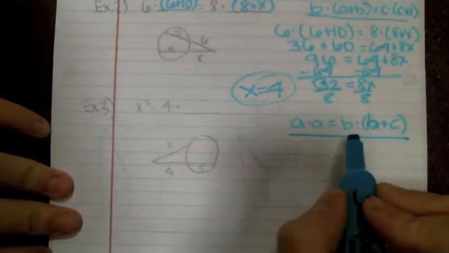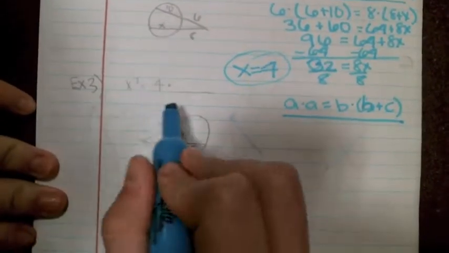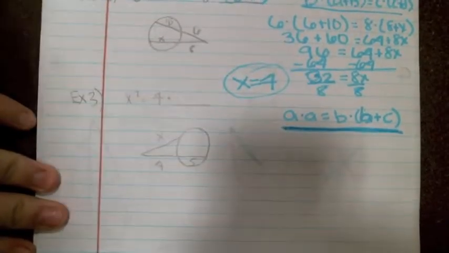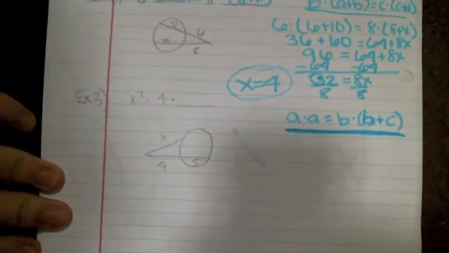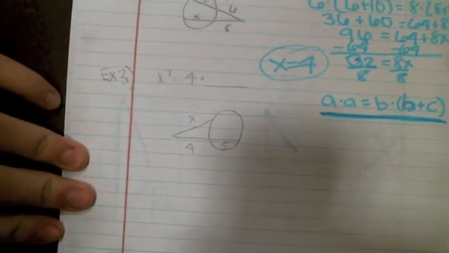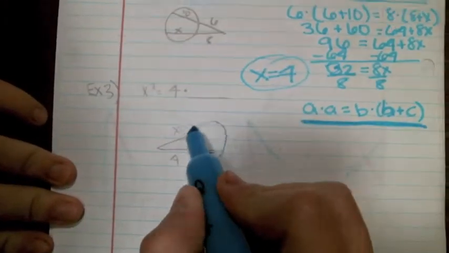Alright, and so now for example 3, we're going to be using the formula a times a equals b times b plus c. So it's pretty much the same as example 2 like we explained earlier, but except we don't have that second number.